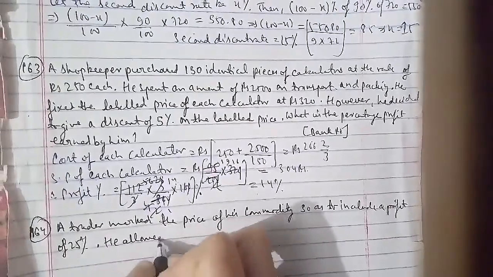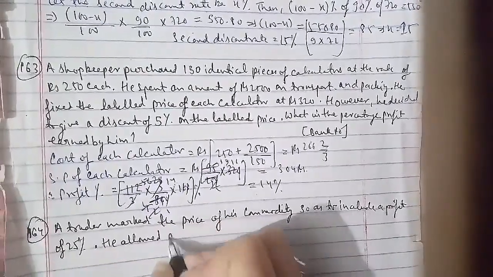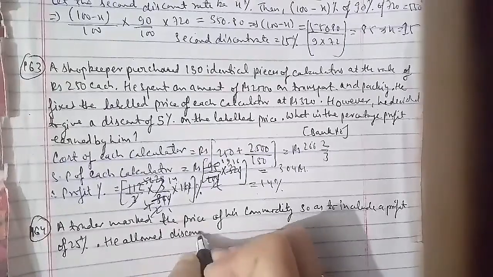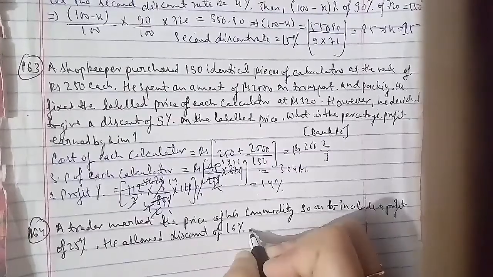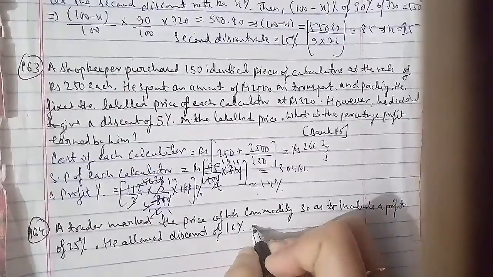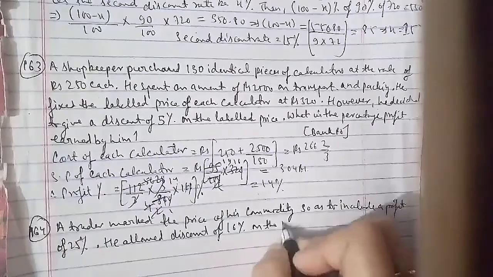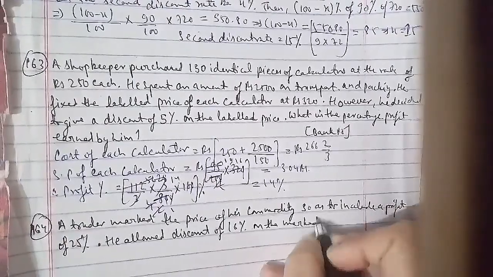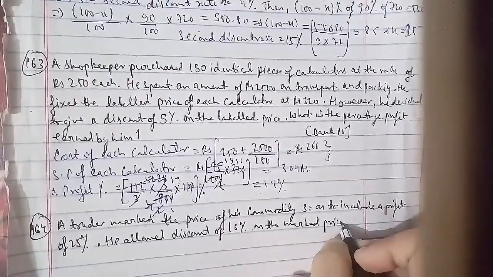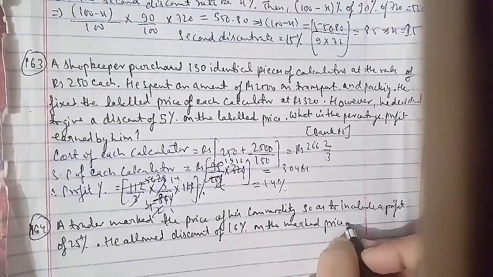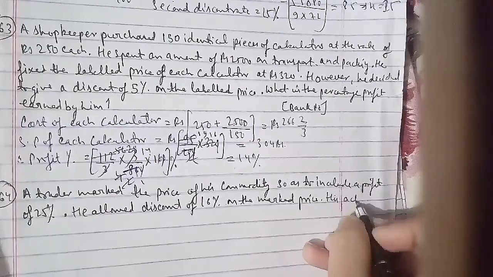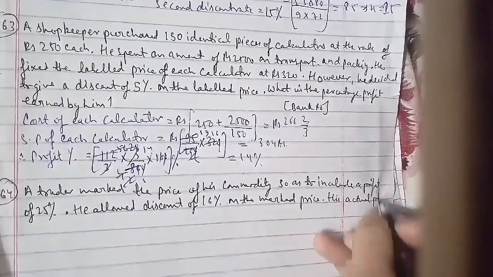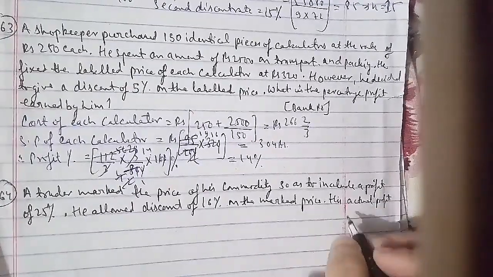Let the cost price be rupees 100. Then the marked price equals rupees 125, and the selling price equals 84% of rupees 125, which equals rupees 84 upon 100 into 125.